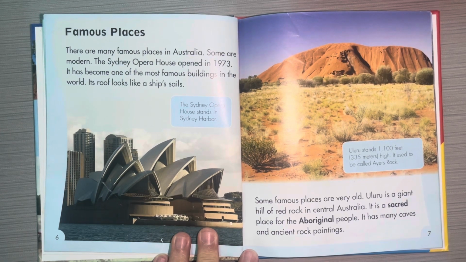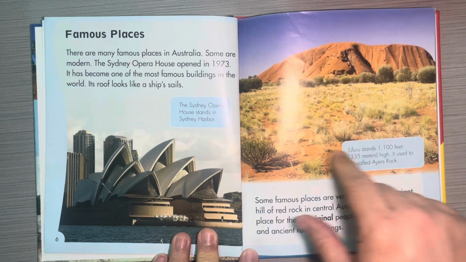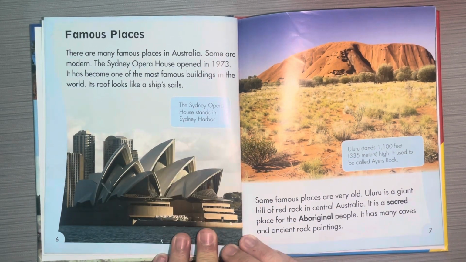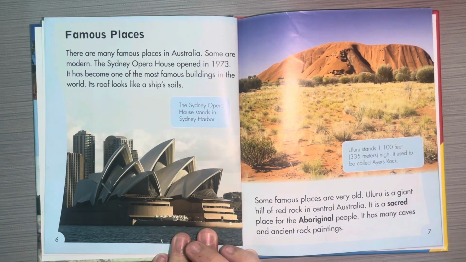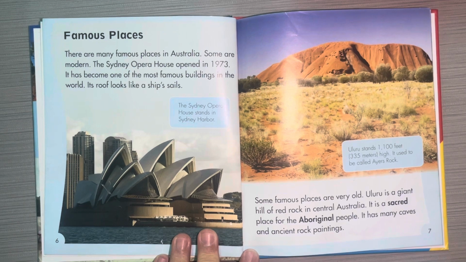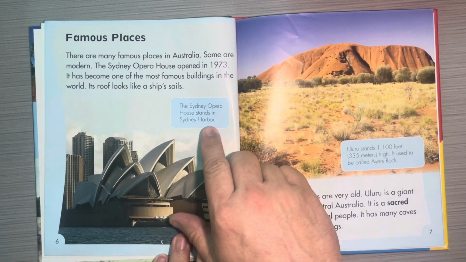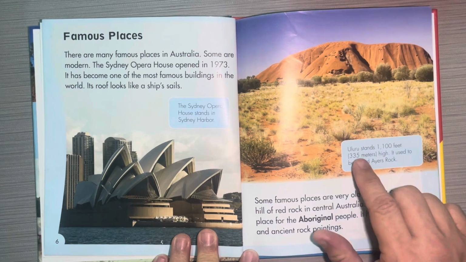And another feature of nonfiction text that you're going to see are little descriptions of the pictures. So if you see a little comment in a little box, that will tell you about what the picture is about. Sometimes it'll label the picture. This one says, the Sydney Opera House stands in Sydney Harbor. So, look for these little comments in the boxes that describe pictures. They can give you some good information.